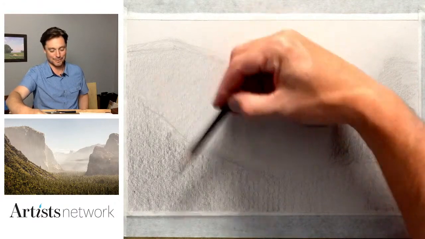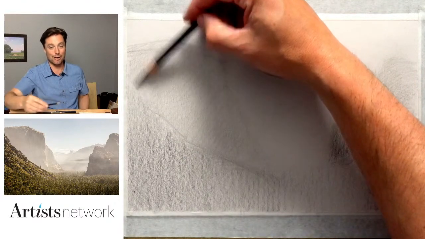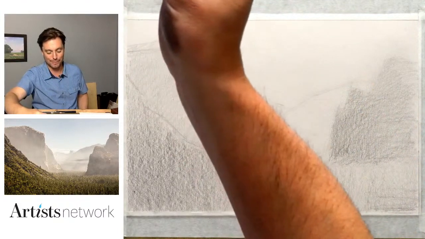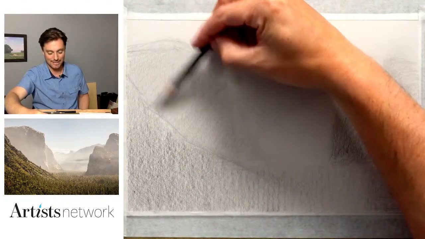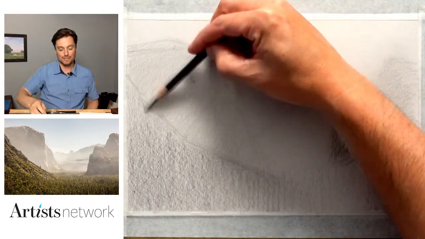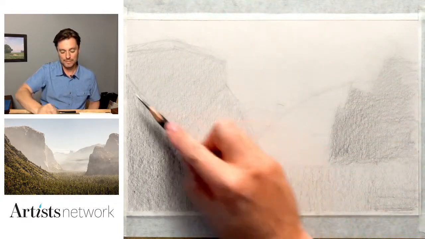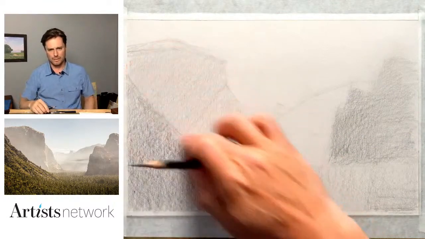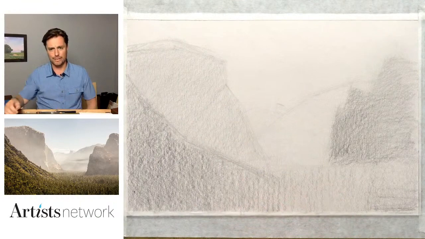But I've done enough painting and drawing to know that my only real option is to keep fighting through it and keep trying to just solve problems on the page. So again, keeping these marks fairly general, but we're setting up these basic value structures. Okay.